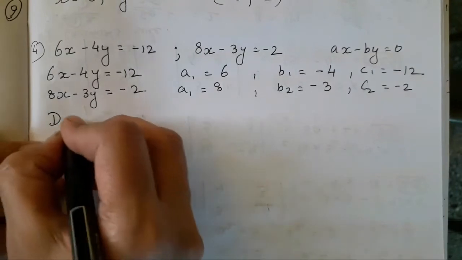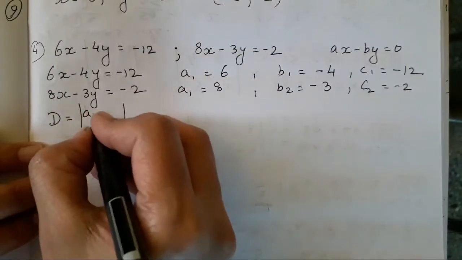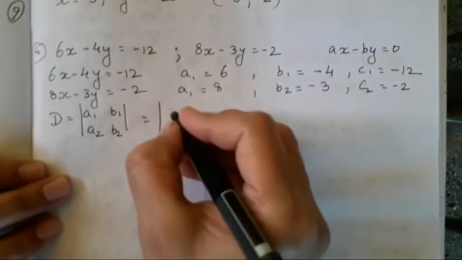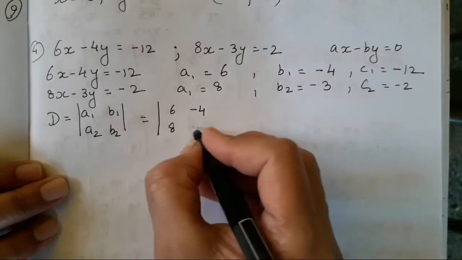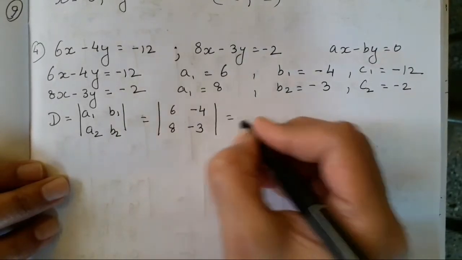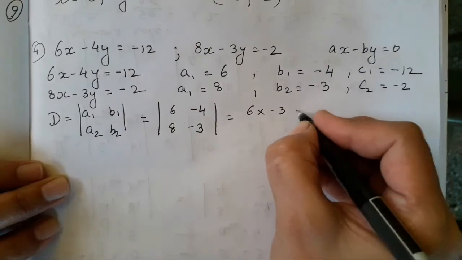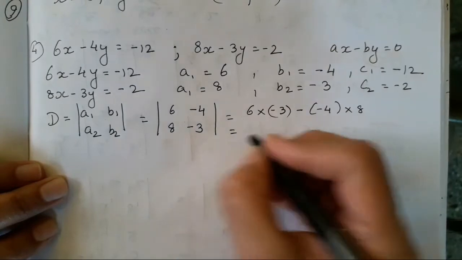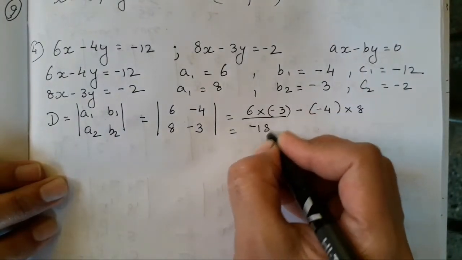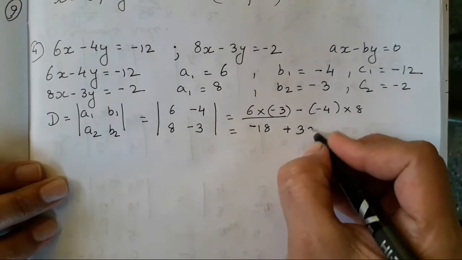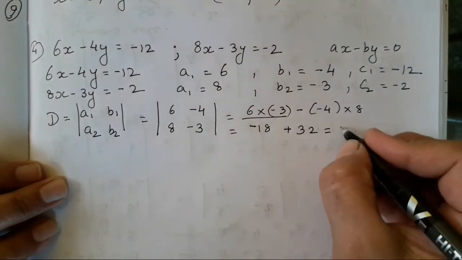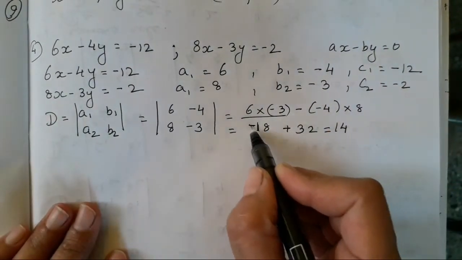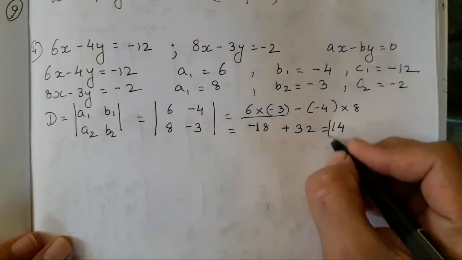Okay, so take your d, which is a1, b1, a2 and b2, which is 6 minus 4, 8 minus 3. So 6 into minus 3 minus 4 into 8. Let's take this into bracket so that there will be no confusion. Minus 18, minus and minus plus, 4 8s are 32, which is going to be, after addition it's going to be 14. Subtraction, sorry, plus and minus minus and sign of the bigger number.